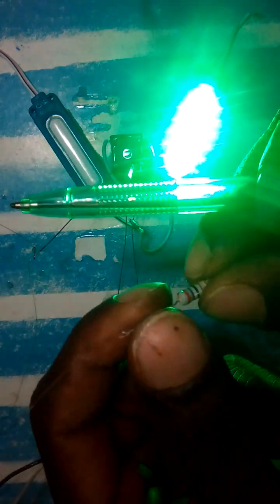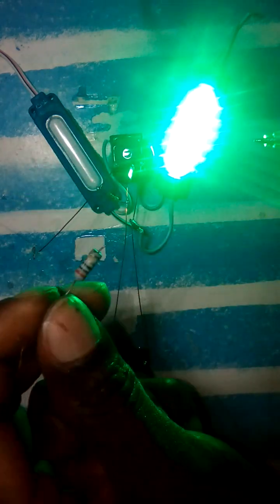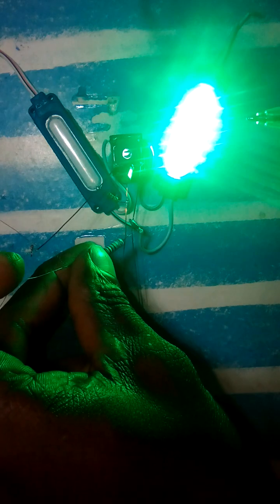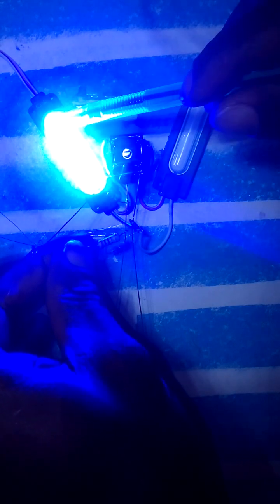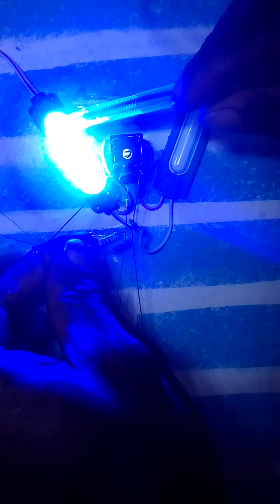Now let's connect the bypass resistor and see what will happen. Now the bypass resistor is still connected here, and this has switched on. The contact here has opened and here is now closed. So what will happen?